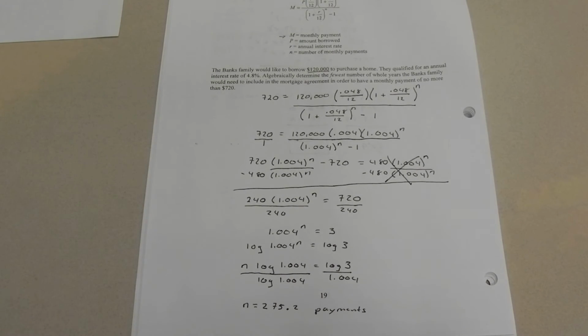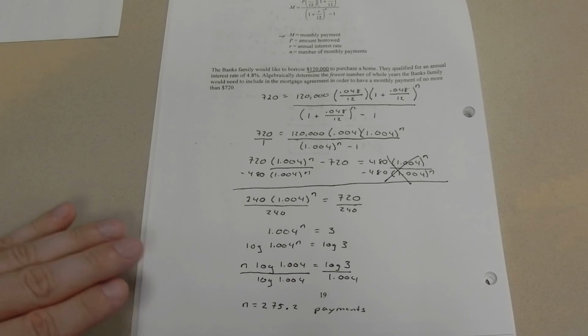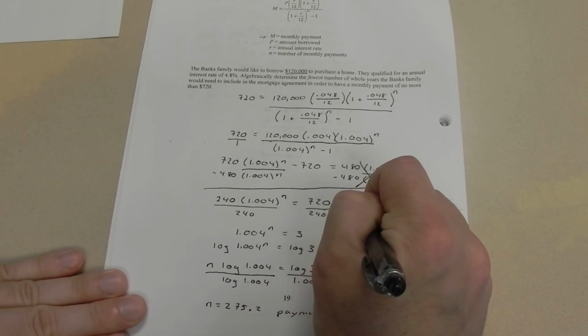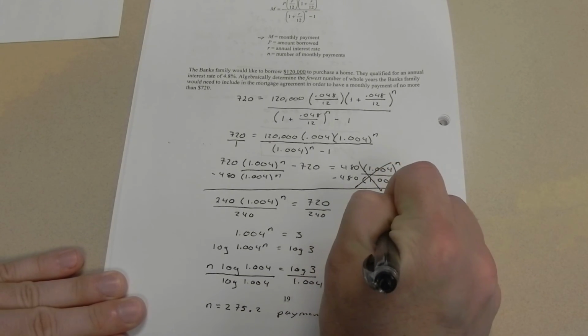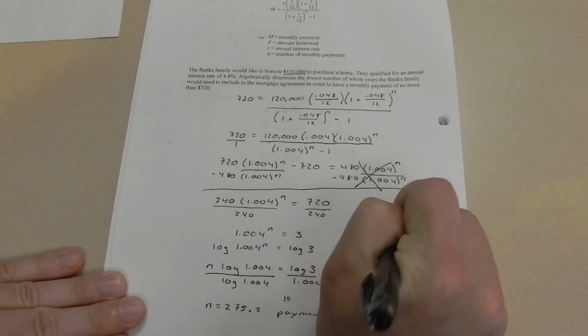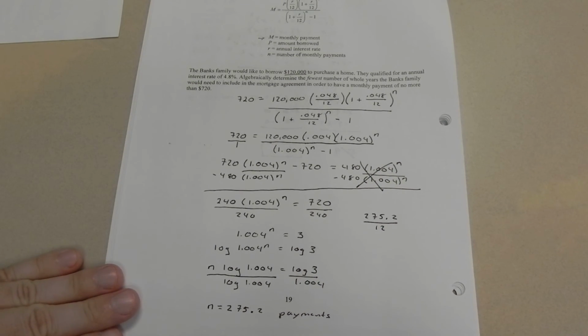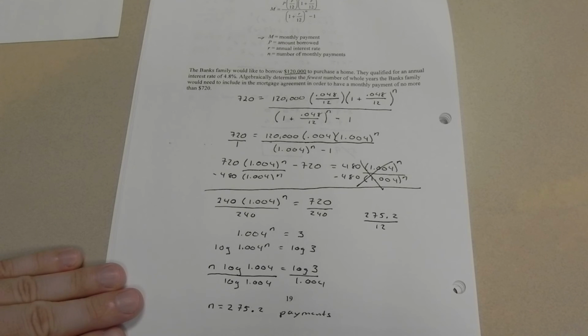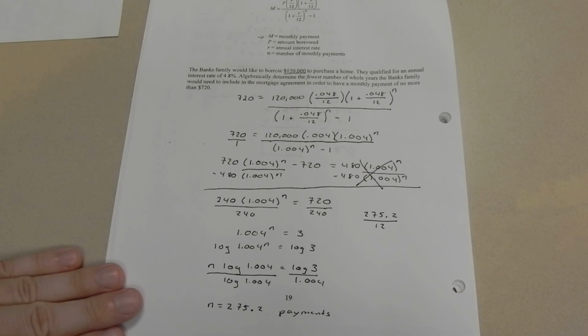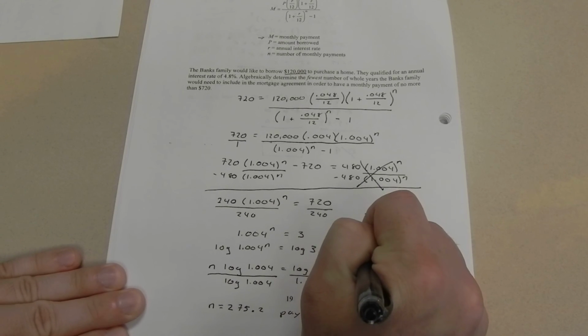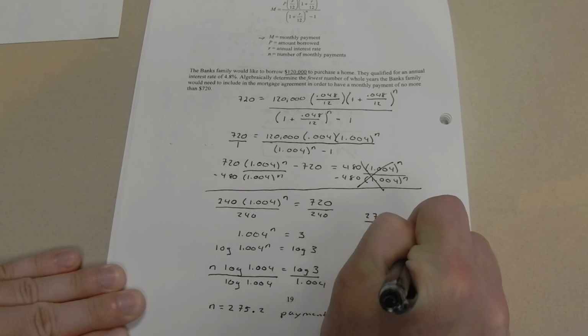Well, my payments are made every single month. So what I would now need to do is take my number of payments, 275.2, and divide it by the 12 months. This tells me that I would need to take my loan for a total of 23 years.